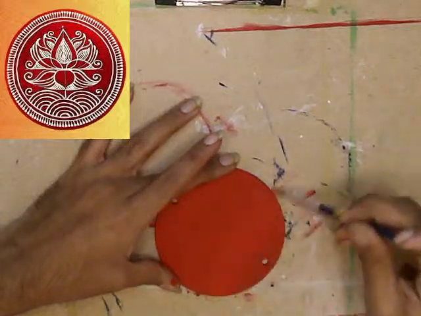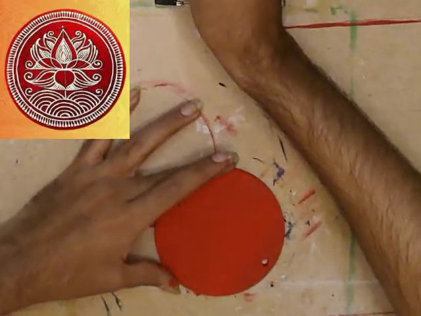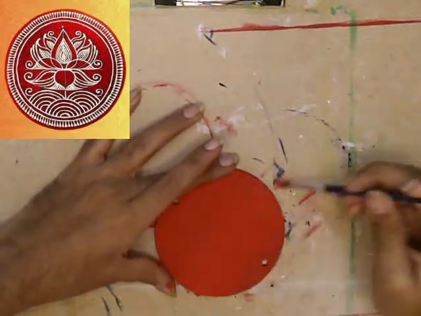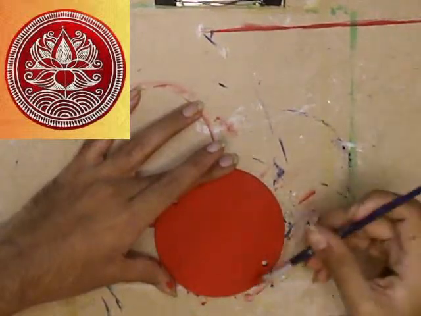So here's the second coat I'm giving with red color on the coaster.